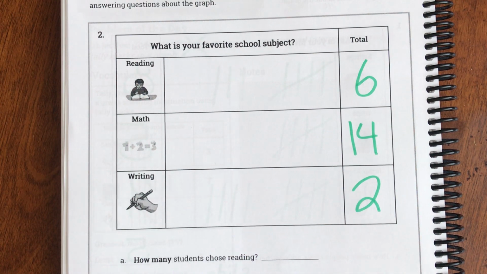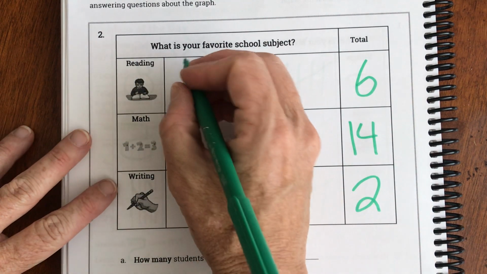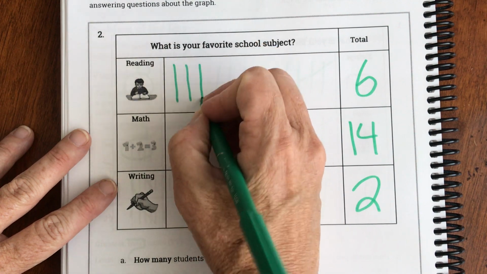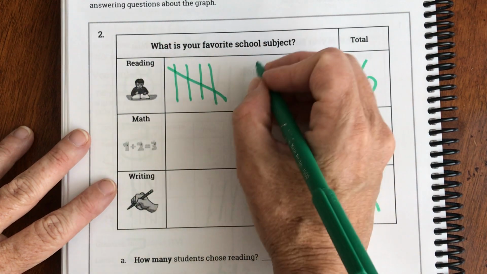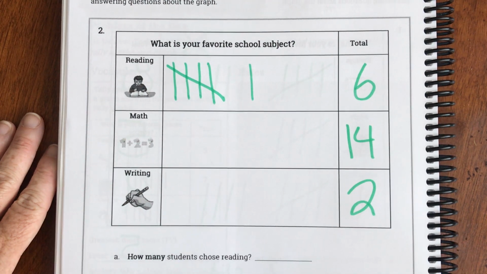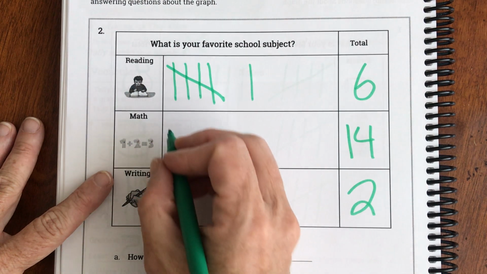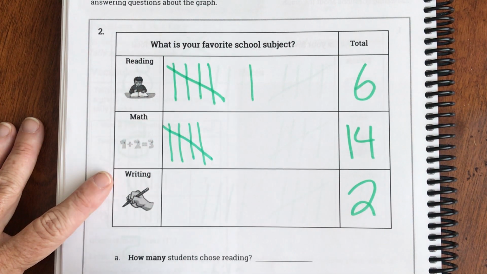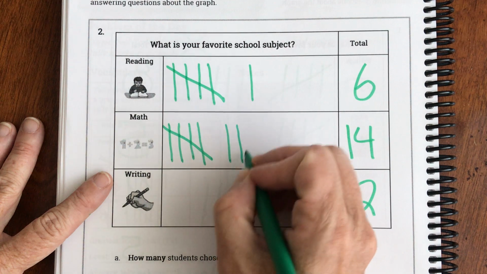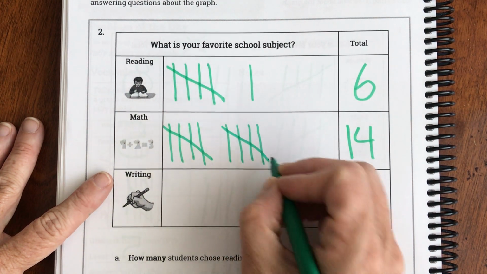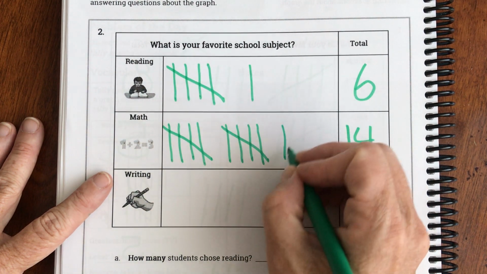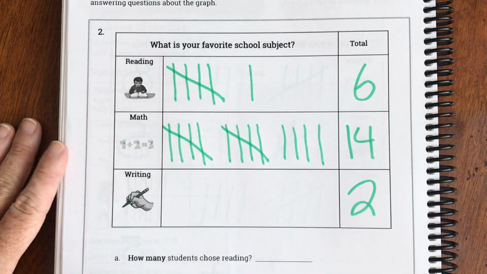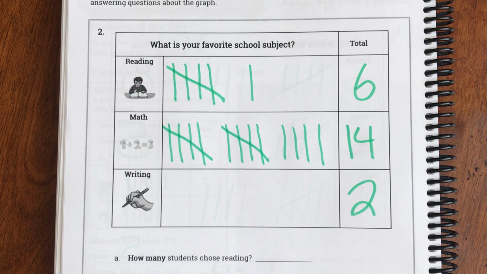Okay, ready? So let's make our tally marks. So for 6, we're going to have 1, 2, 3, 4, 5, 6. Okay, for math, we have 14. That's a large number. So ready? 1, 2, 3, 4, 5, 6, 7, 8, 9, 10, 11, 12, 13, 14. That's how we would write that as tally marks. Okay, and for writing, we have 1, 2.